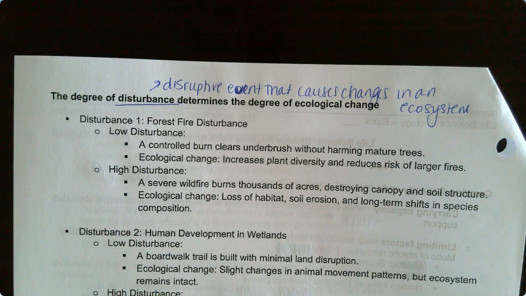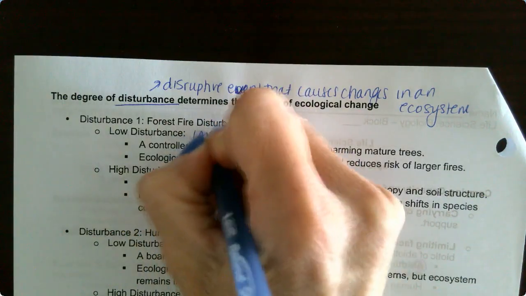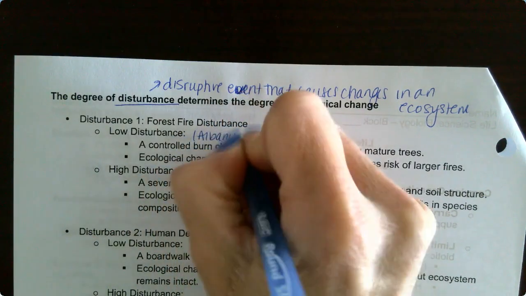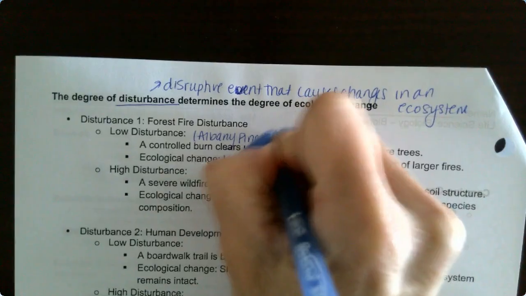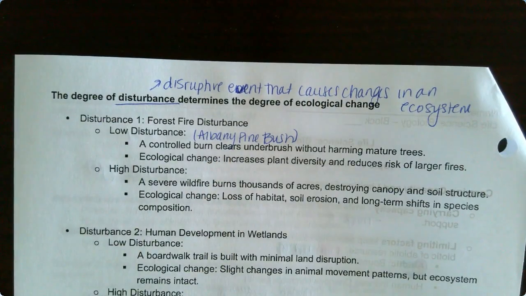Forest fire disturbance. When we're looking at the Albany Pine Bush, which was one example, the Albany Pine Bush has what's known as a controlled burn. And that's so that we can keep the flowers that the Karner blue butterfly is going to use for food, so we can make sure that they stay there.